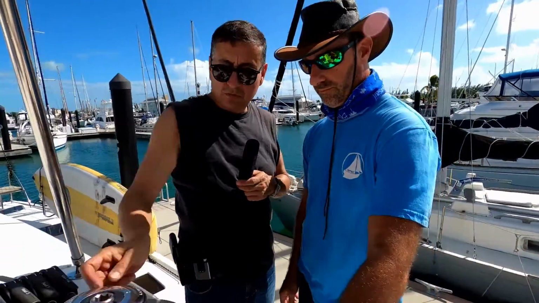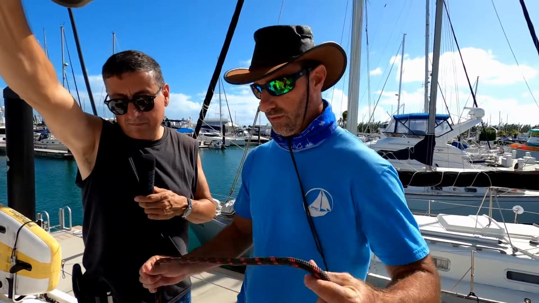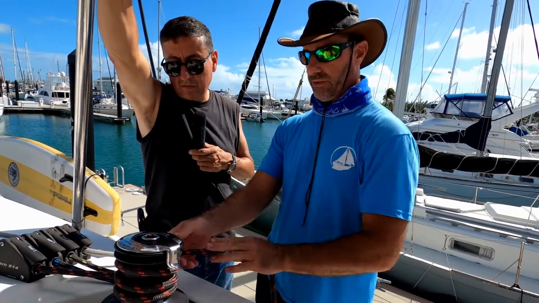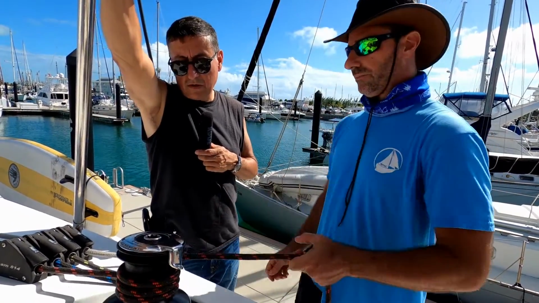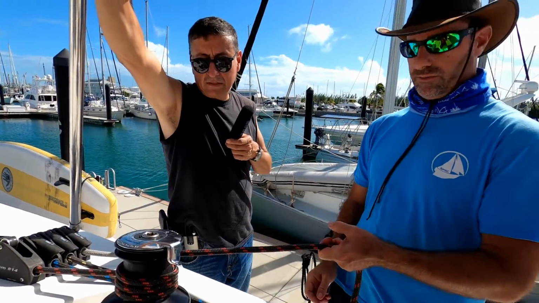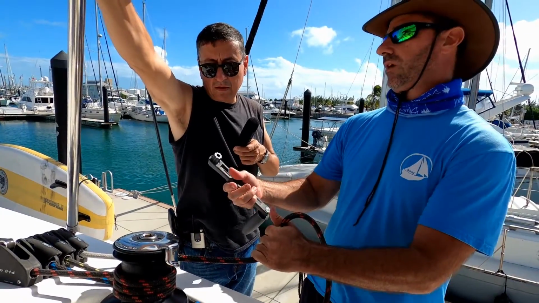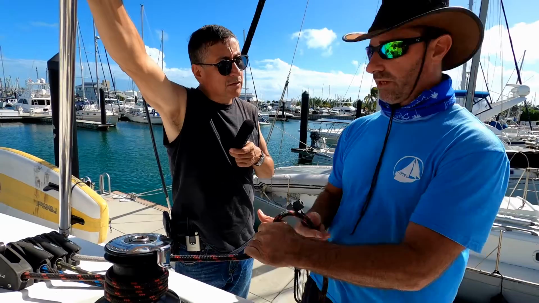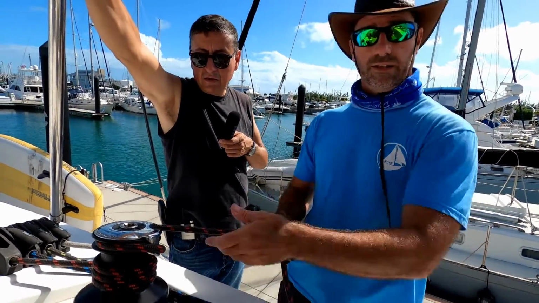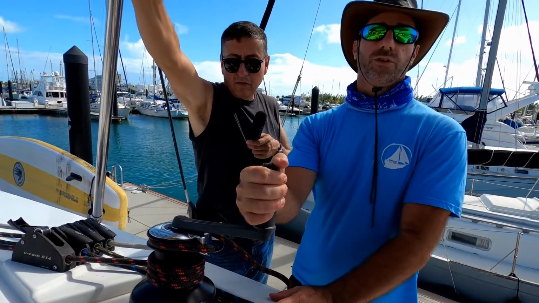Can you repeat the process? Sure. We put the line always clockwise. You want to give it at least two or three turns, and here you can bring the line in. If you need to hoist up the sail or trim the sail in, you put it in the self-tailor and lock it. At this point you can let it go, then put the winch handle on and winch it in.